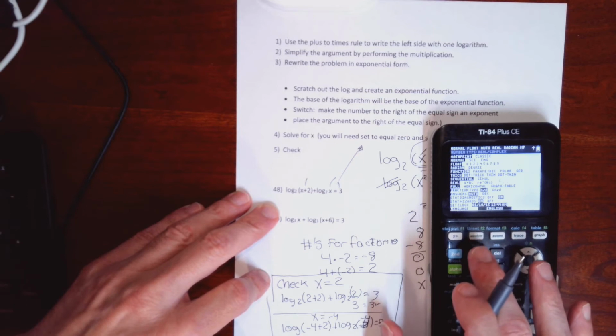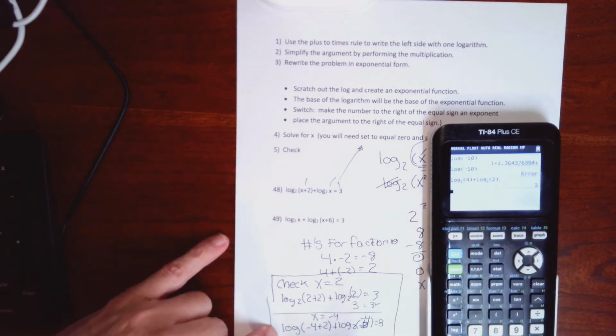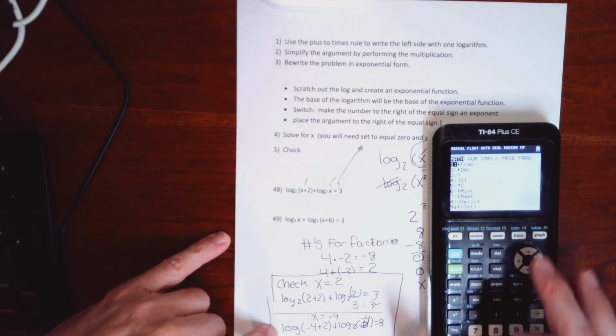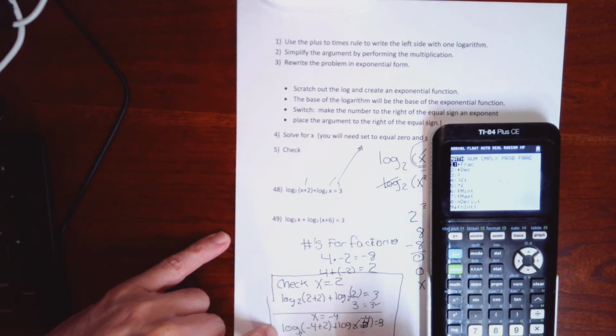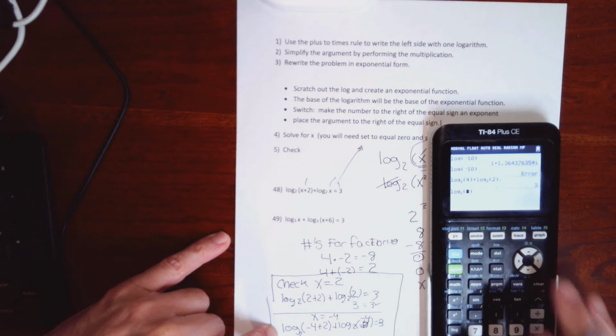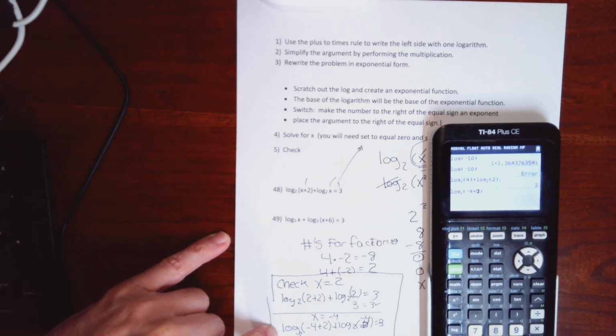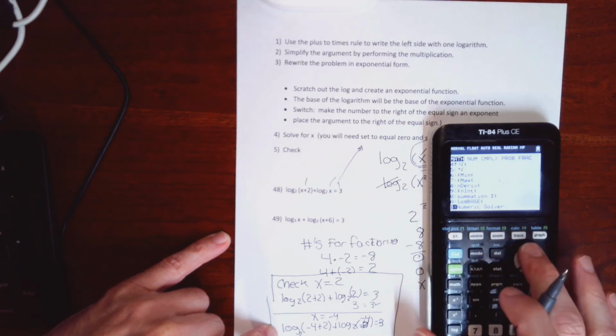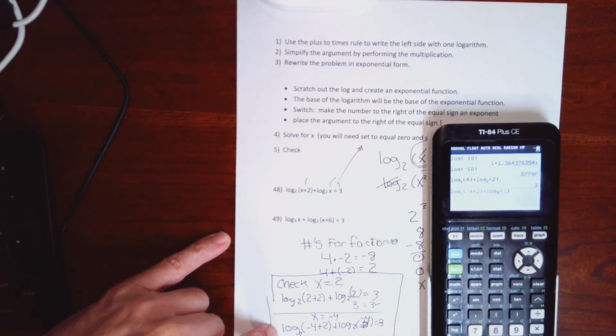So on this calculator right now, when I try to check this solution, when I do math log base, I need the base there, math log base, the log base 2 of -4 plus 2 plus the math log base 2 of -4, it's not going to equal 3.